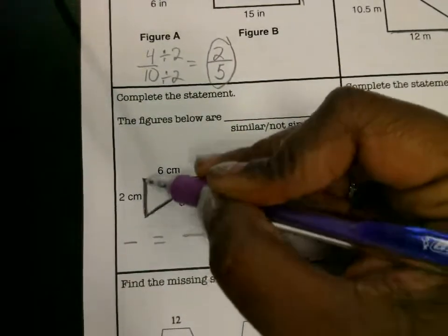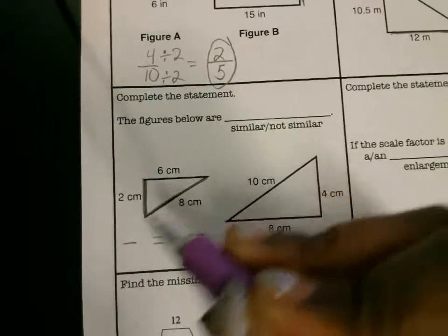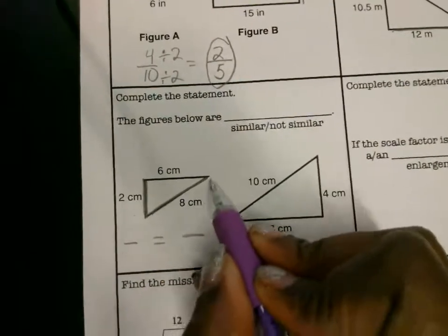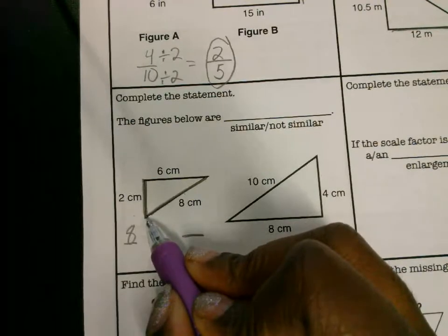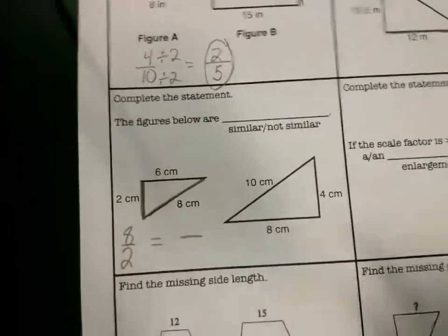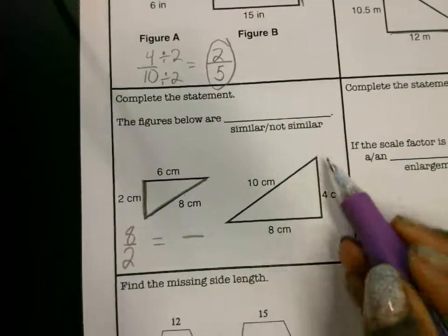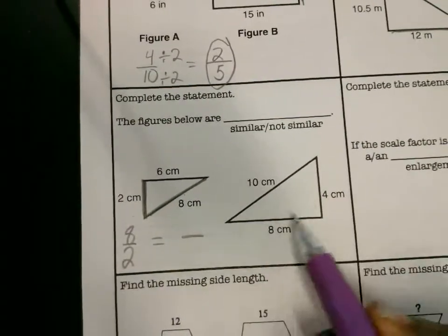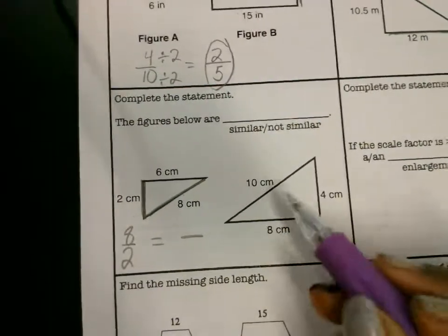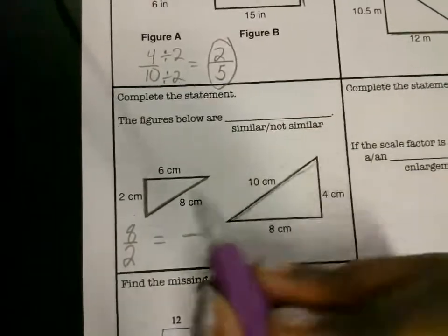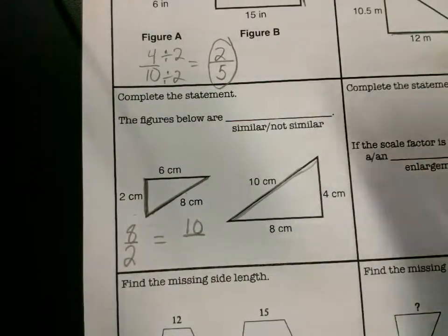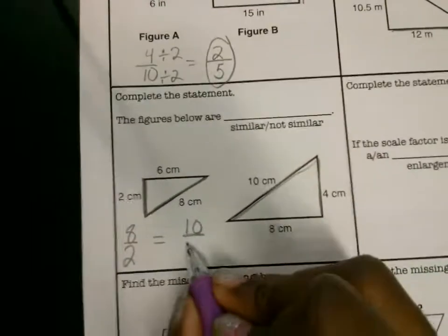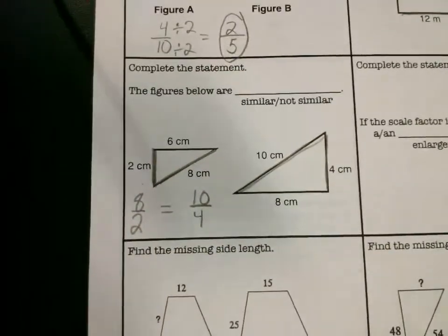The slanted side is 8, and the smaller bottom side is 2. What matches with this side? 10 is the slanted side. So we got 10 over 4. Any questions about how we set this proportion up?